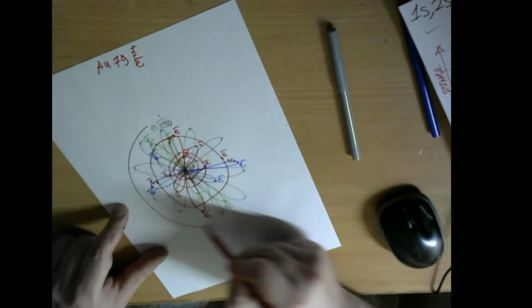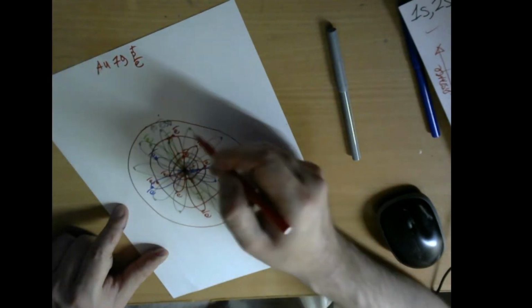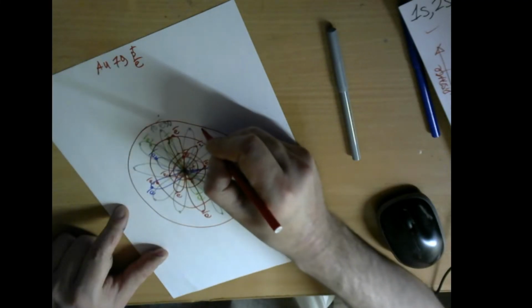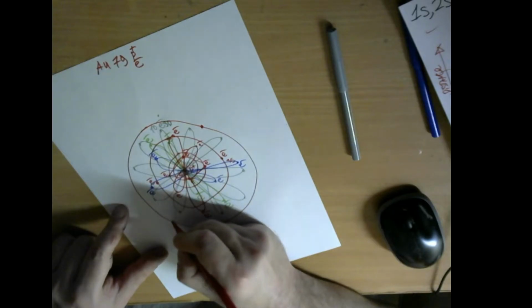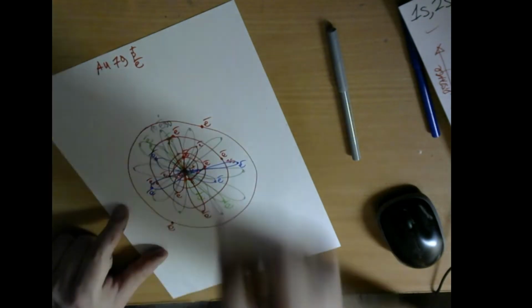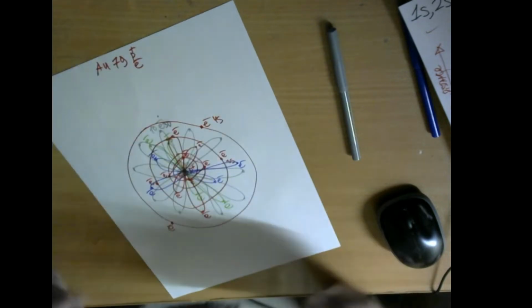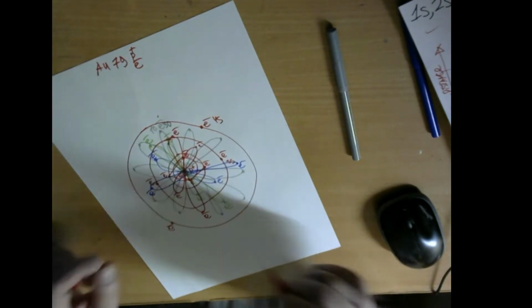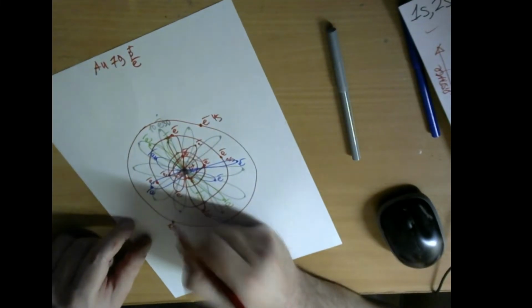So we draw an s orbital once again. If we have these electrons all over, maybe let's draw them like here. Here is an electron, here is an electron. It would be the 4s orbital, and two electrons on an s orbital.